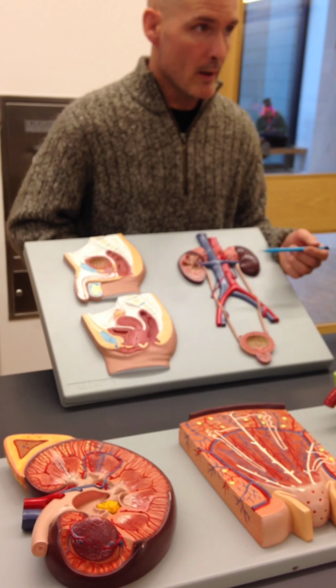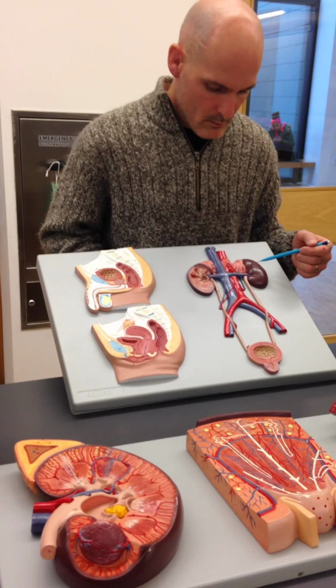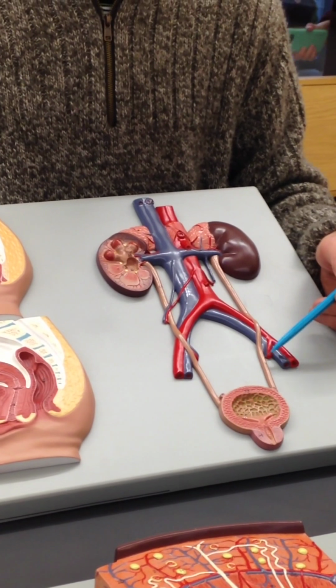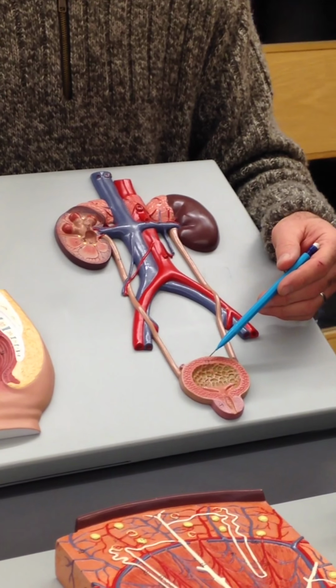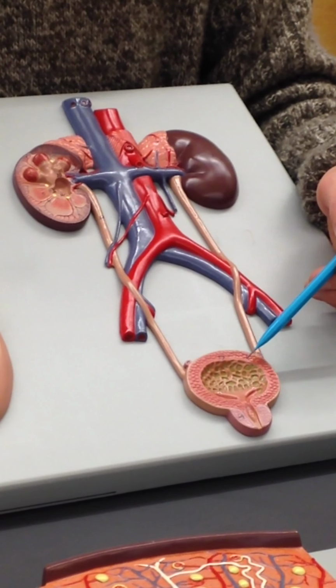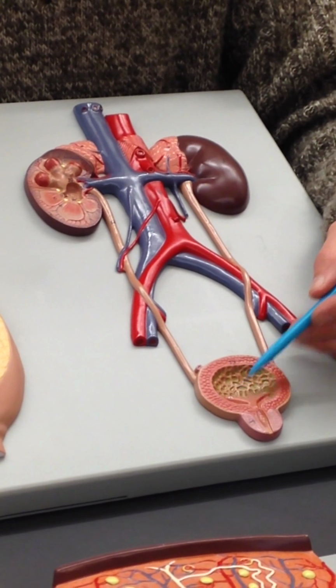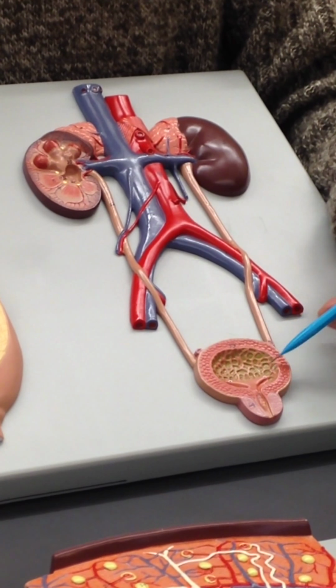But for urinary, what we can see on this model is the kidney, ureters, and this is a good model for the bladder, right? So we have the bladder wall here, the muscle layers, the detrusor muscle. It's lined with a transitional epithelium. These are the ureteric orifices where the ureters bring urine to the bladder from the kidney.